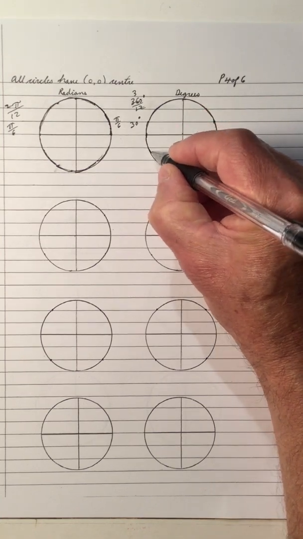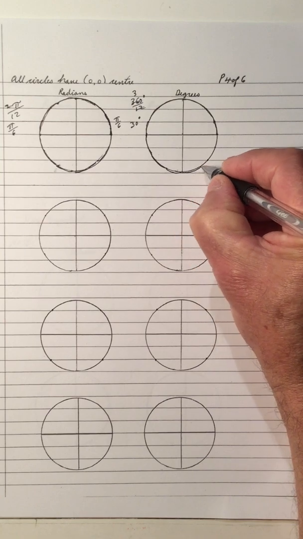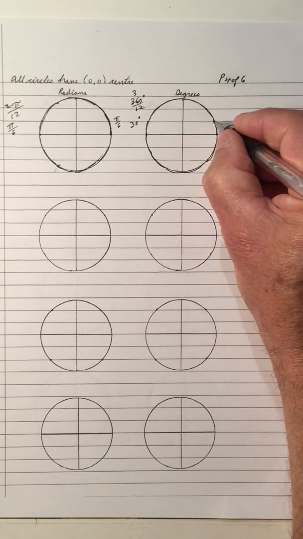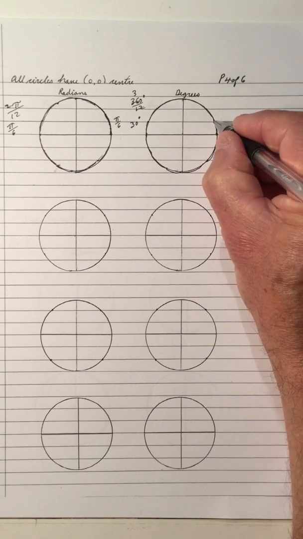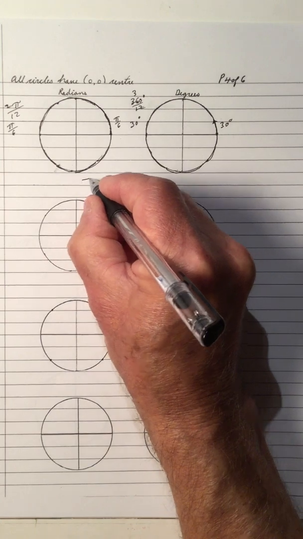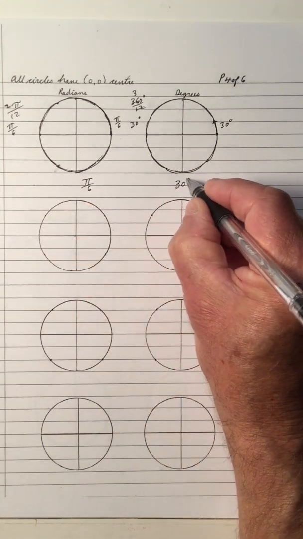There's 3 more 30s here, and 3 more 30s here. So that makes this little rotation from here to here 30 degrees. So pi over 6 is equated with 30 degrees.